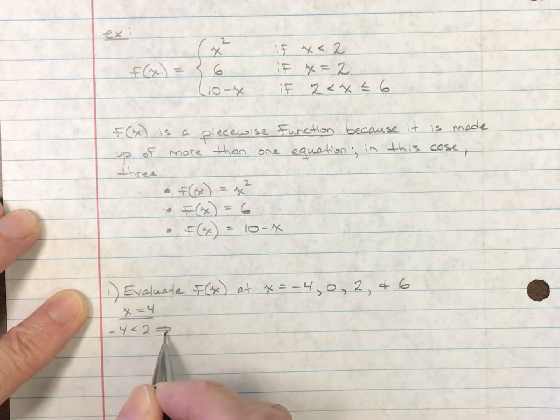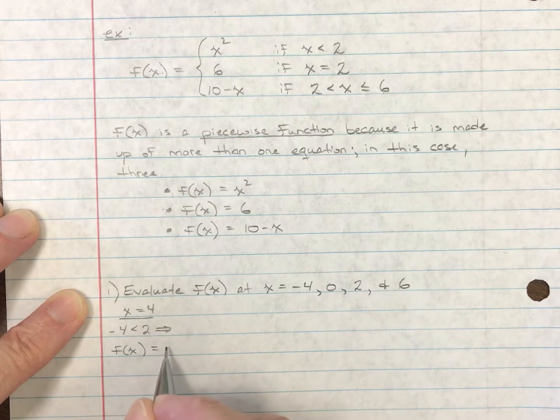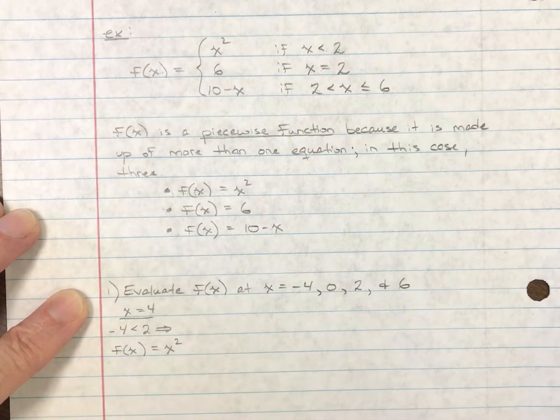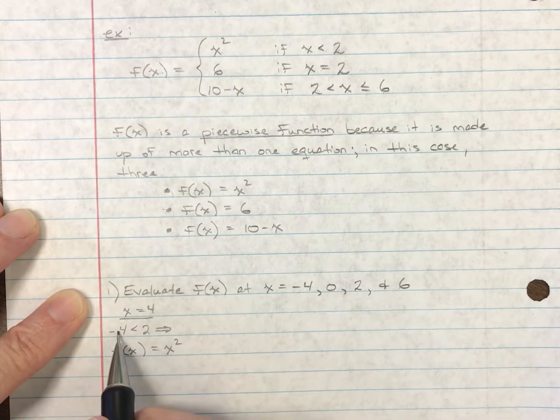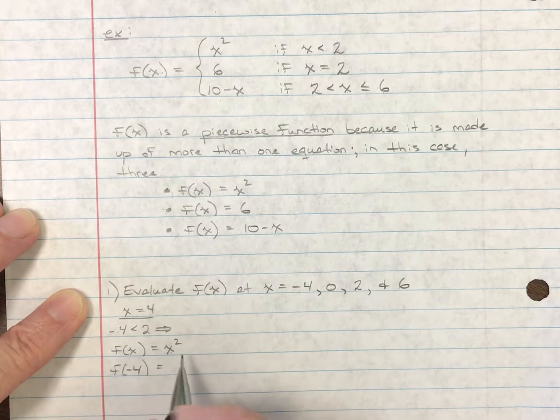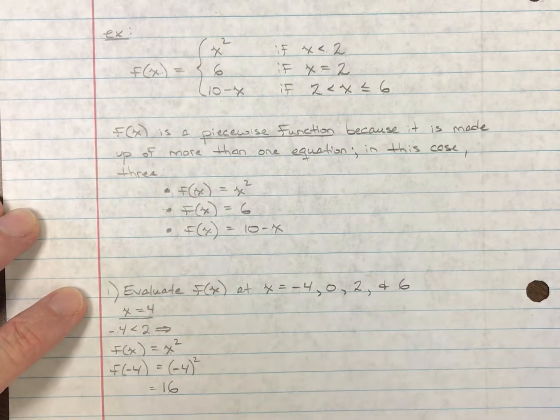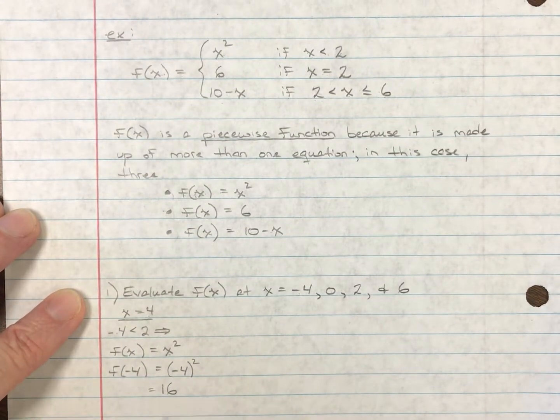That tells me I want to use this function, f of x equals x squared. I'm going to substitute the argument x with -4, and I'm going to square that, and my function's value at -4 is positive 16.